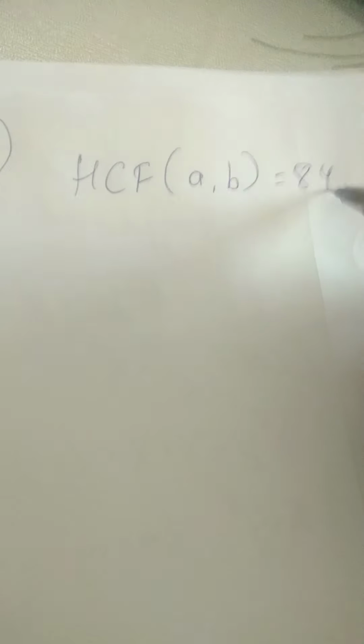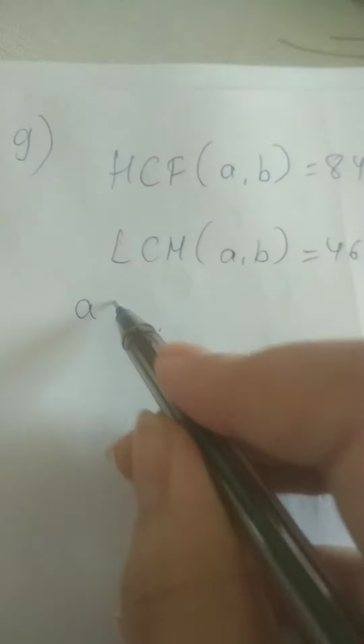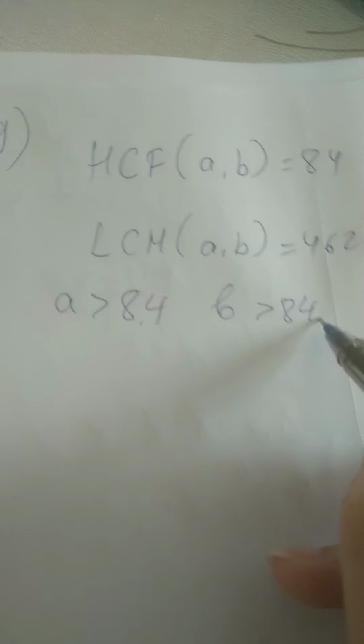Look here, guys, exercise number 9. We don't know which numbers these are, so we should take A and B instead of the numbers. HCF of A and B is equal to 84, and LCM of A and B is 4620. Guys, these are unknown numbers. A is greater than 84 and B is greater than 84 as well.